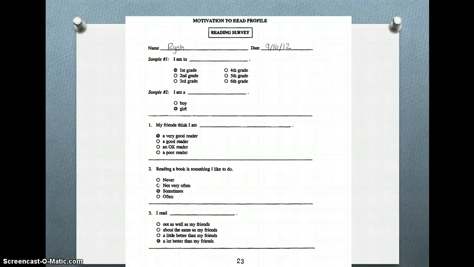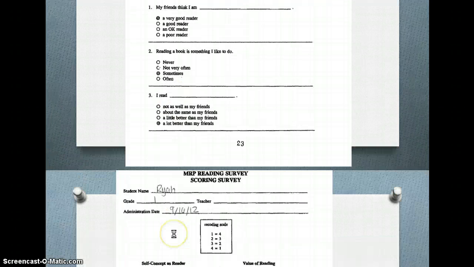So here is what the MRP looks like. As you can see, there's two sample questions to get them started. And then remember, again, you are reading this out loud, so there is no error or threat to validity because of the fact that the student can't read. So my friends think I am a very good reader. Reading a book is something I like to do sometimes. I read a lot better than my friends.